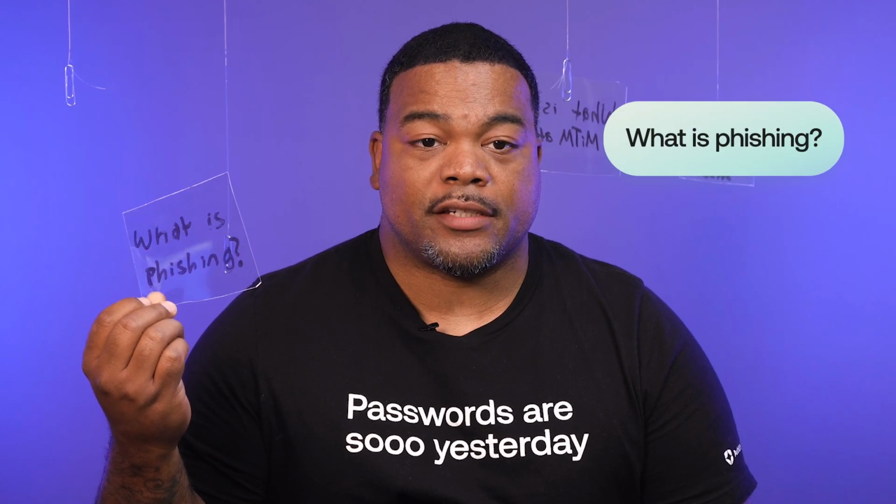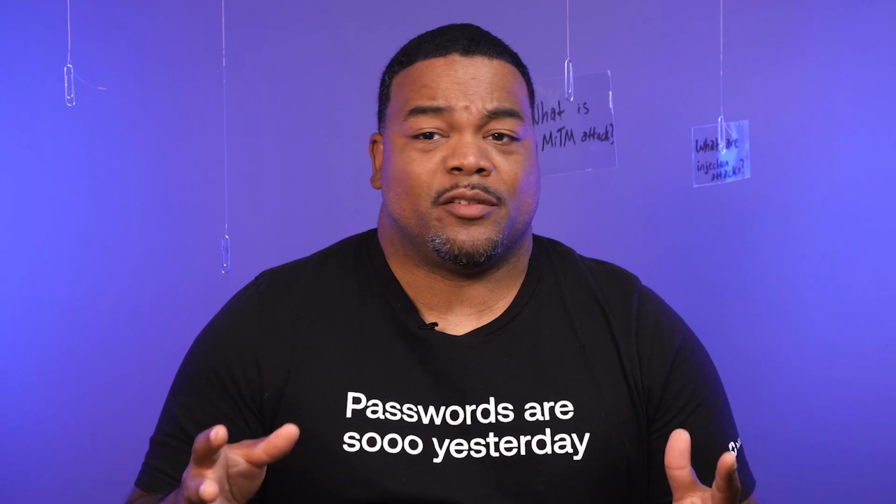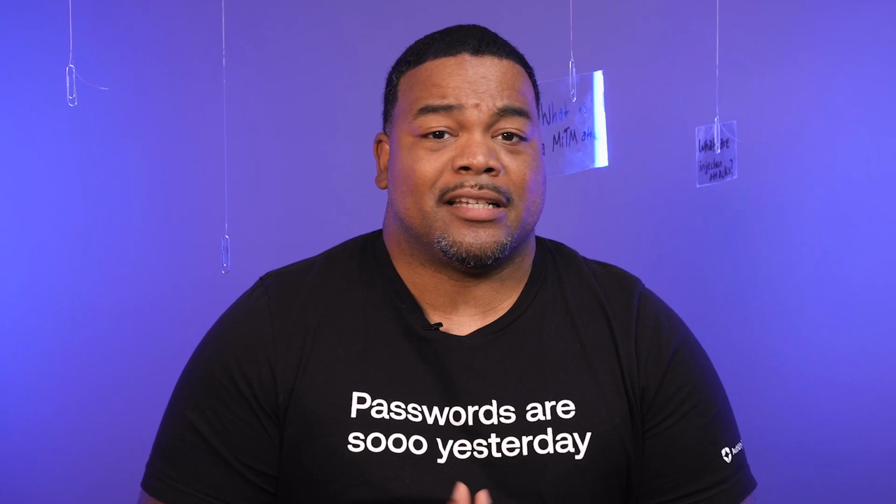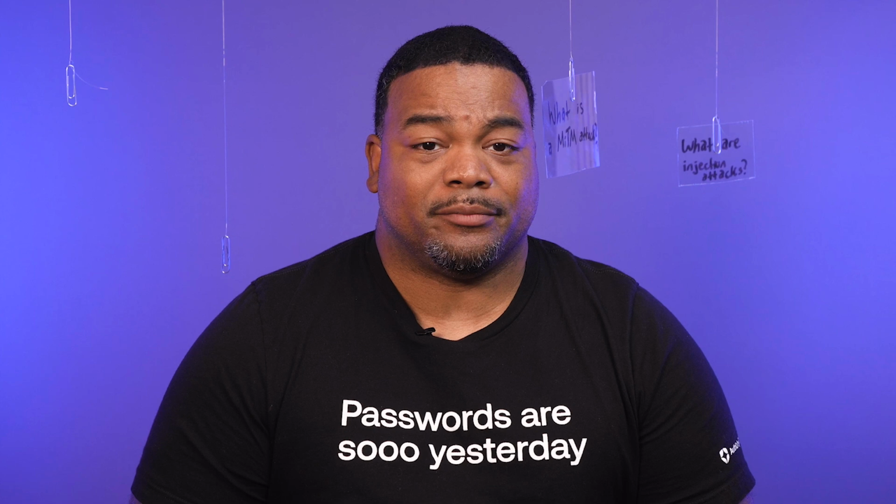What is phishing? I'm pretty sure we all have been phished before, but a phishing attack is an attack where an attacker tries to look like a legitimate source to get some legitimate information from a user. So that can be an email with some type of urgency. You have 3 days to pay your taxes to the IRS. Click this link and give us your bank account information, or you have a package coming or something like that.